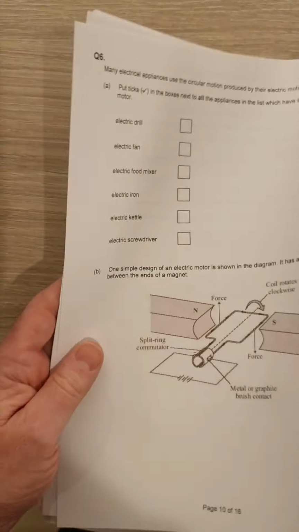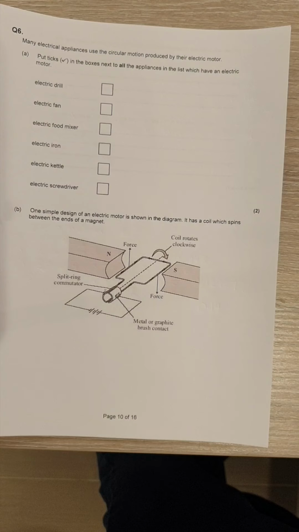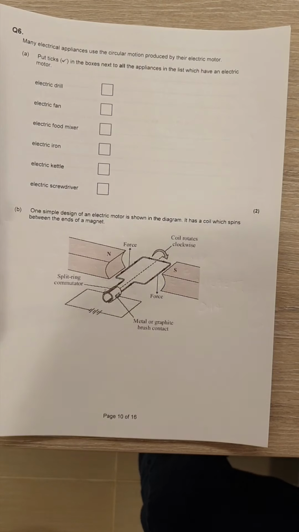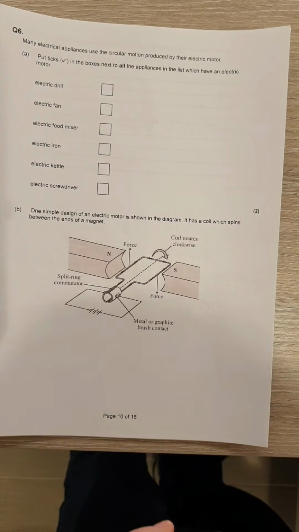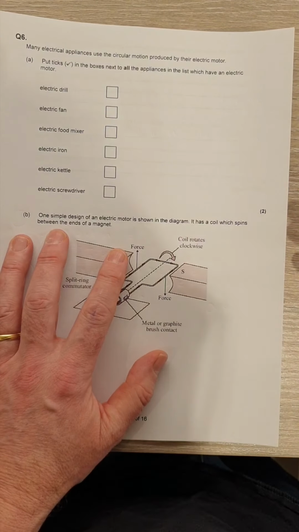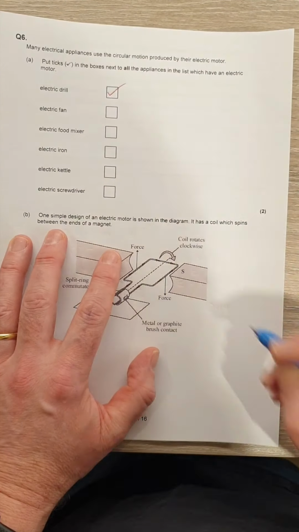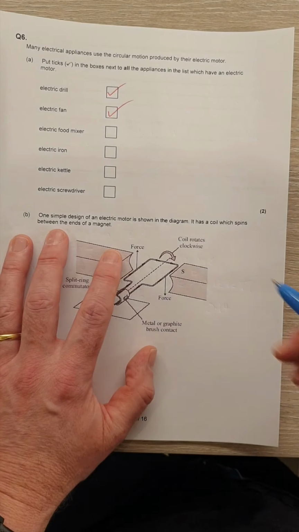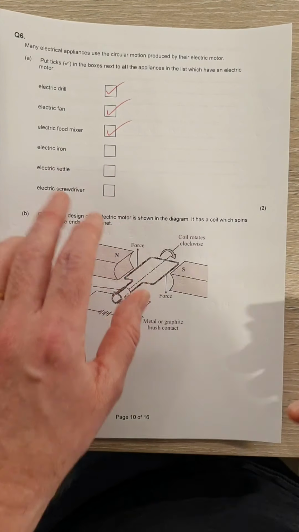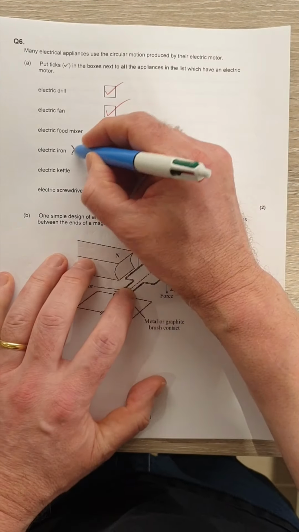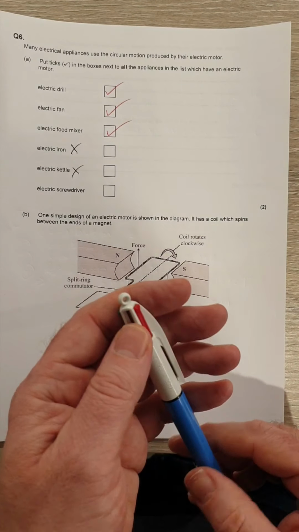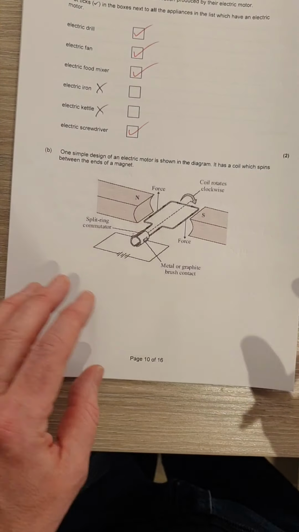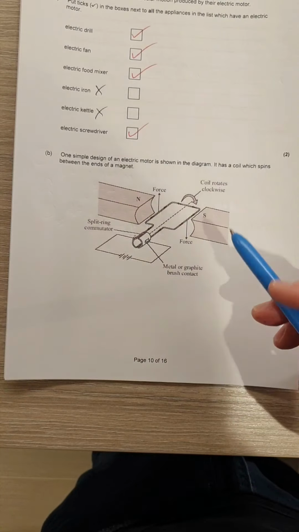Okay, and now question 6. So many electrical appliances use circular motion using an electric motor, and we had to just identify appliances which could have an electric motor. So things that are used in rotation, so a drill, obviously that has a rotating bit, the electric fan, yeah, the food mixer, yes, that is rotating. The electric iron, no, that's not rotating, so it's not going to be that one. Electric kettle, clearly not. Electric screwdriver, yes, so it is going to be that one. So those 4.